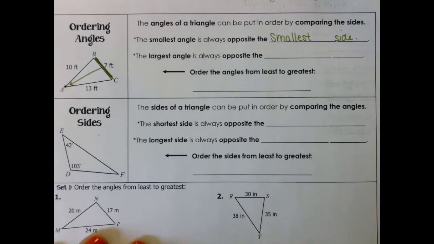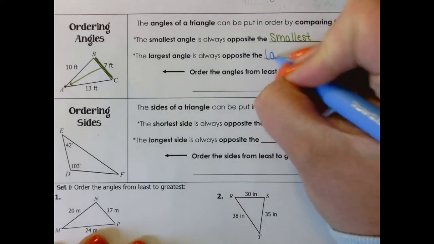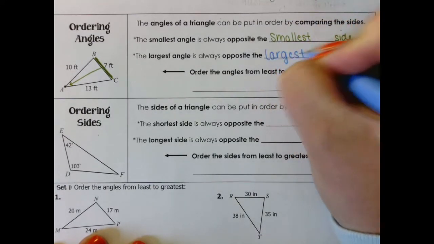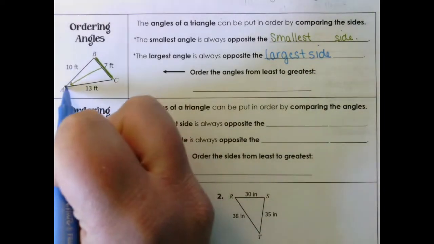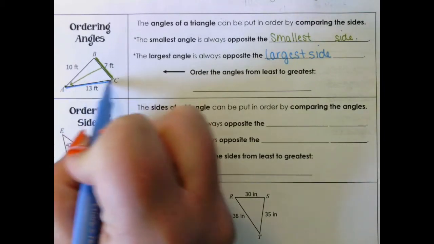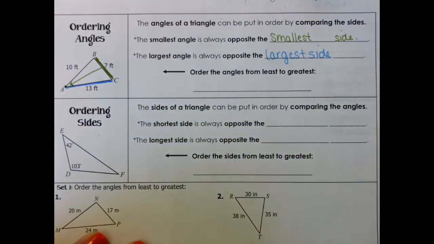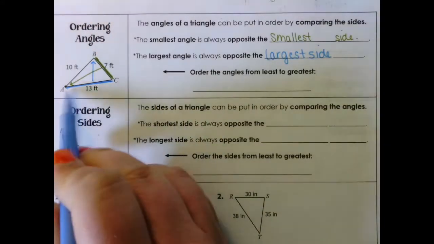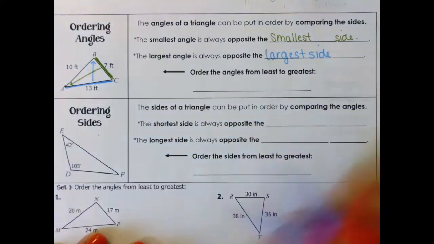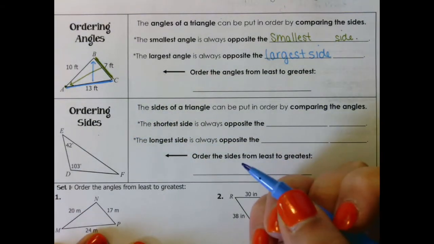We can then turn that around for the reverse. Our largest angle is always opposite the largest side. So when I look at my picture here, AC is going to be my largest side. So the angle that is opposite of that is going to be angle B, because B will be the vertex and it does not lie on AC. So angle B is going to be my largest angle.